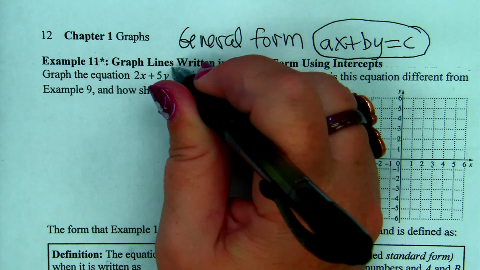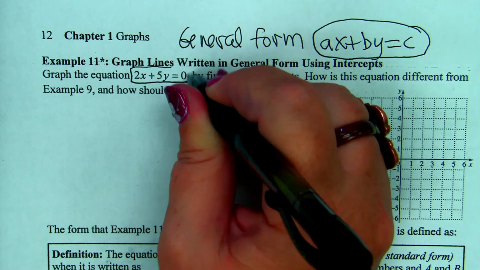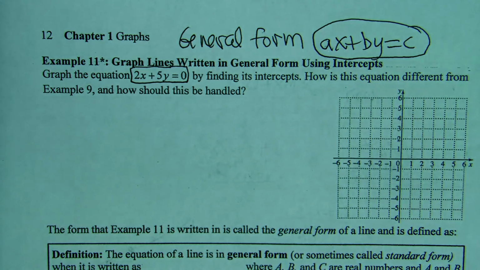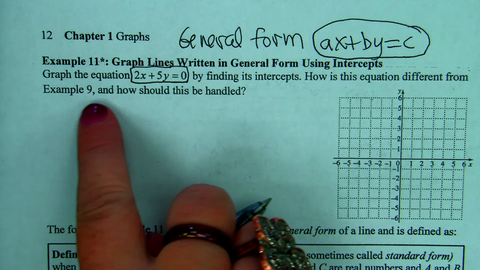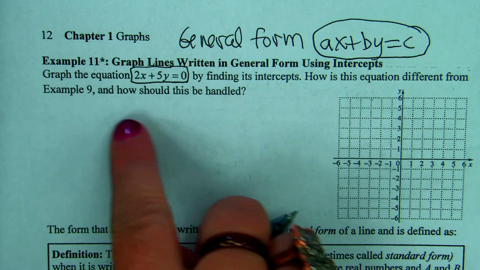So this is in general form, and we're going to find its intercepts, like we just did. And it says, how is it different from example 9? And how should it be handled?